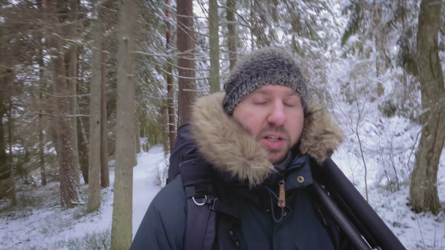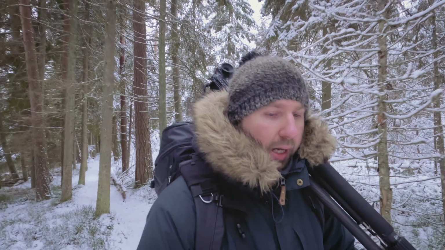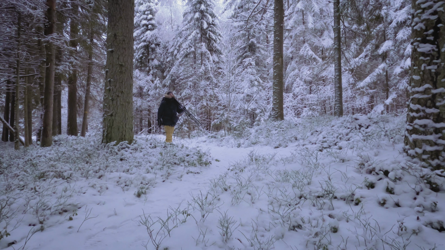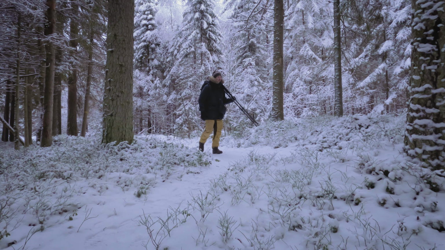So first image down and going to look for another composition or a scene around the lake. But the second thing that a lot of young photographers or beginner photographers do is underestimate the weather, and that can be a big mistake.